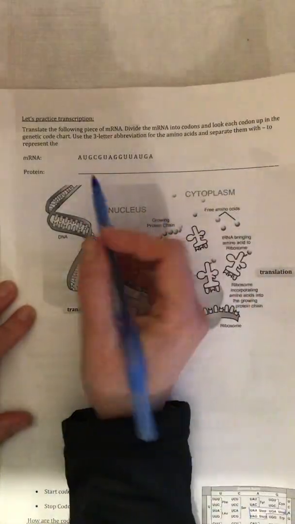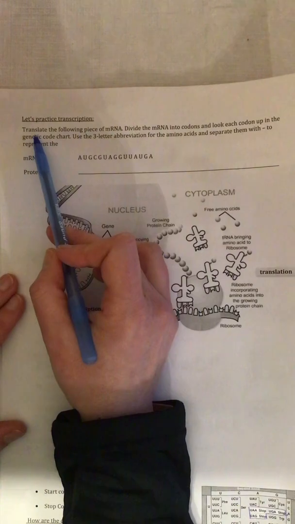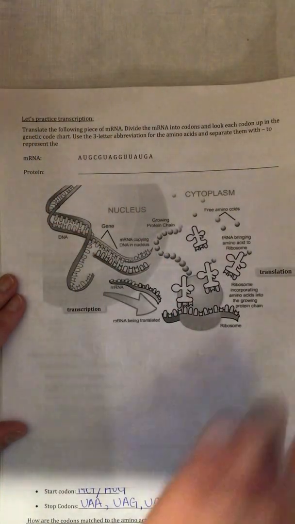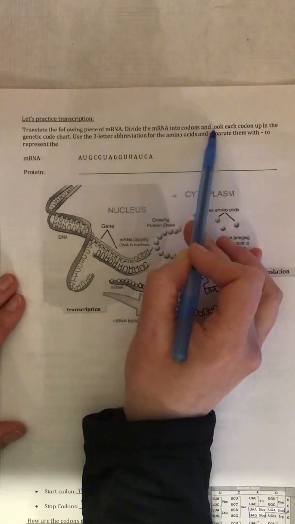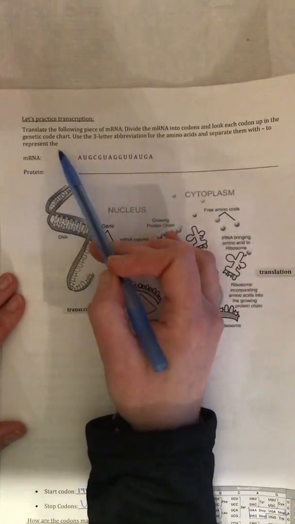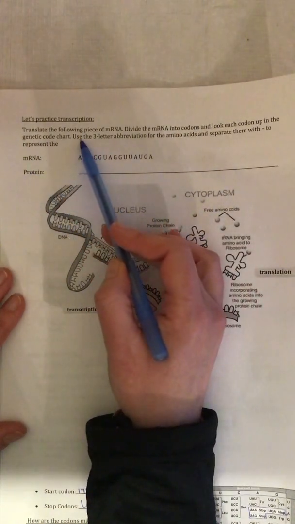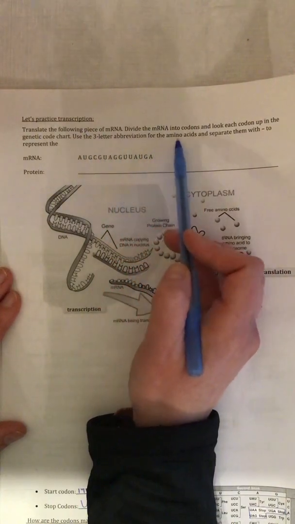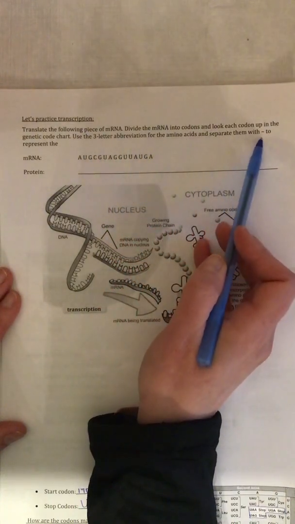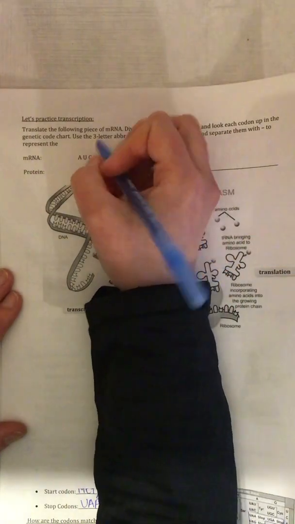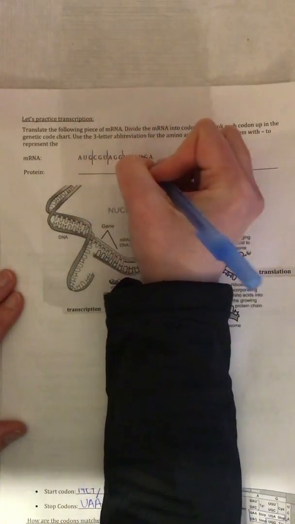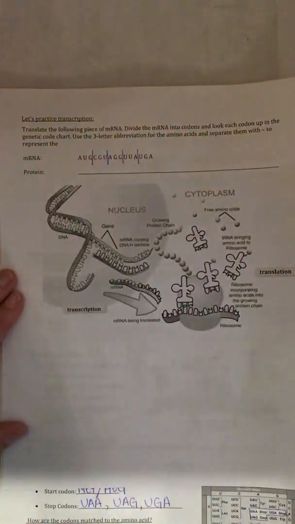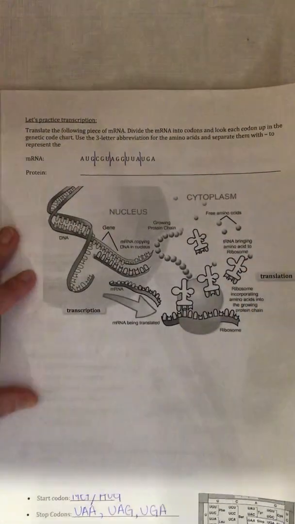All right, so let's practice translation really quickly. You translate the following pieces of the mRNA. Divide the mRNA into codons and look for each codon on the genetic chart. Use the 3-letter abbreviation for the amino acids and separate them with a little dash. So let's first divide this up into 3. 1, 2, 3, 1, 2, 3, 1, 2, 3, 1, 2, 3.